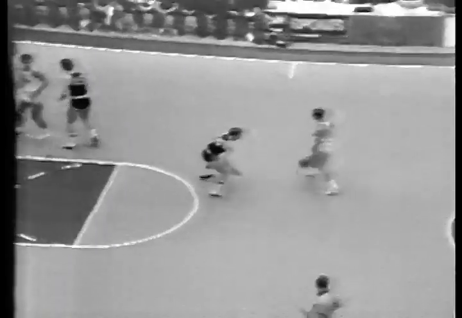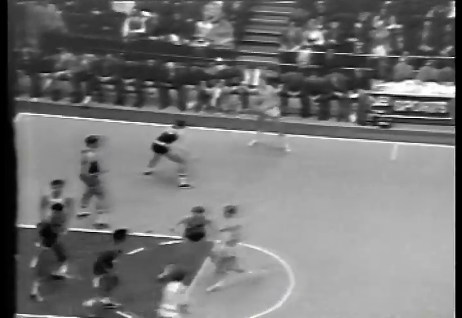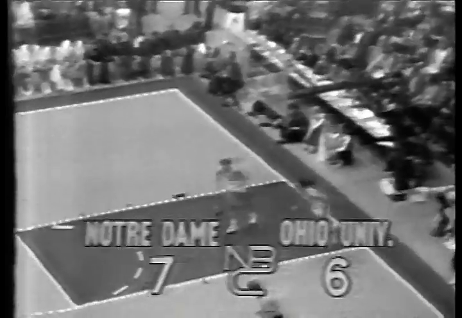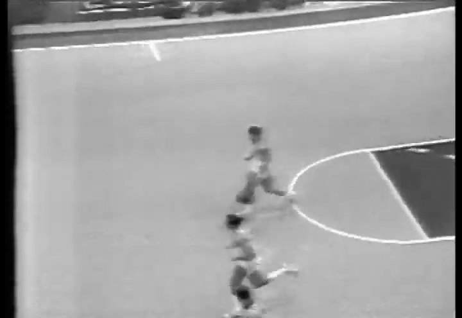Kowal sets it up. McDivitt. Kowal. Batted away by Danuski. The lead to Carr. And Carr gets his third basket of the game. Danuski, a beautiful feed and rebound. Notre Dame in the lead for the first time now, 7-6.